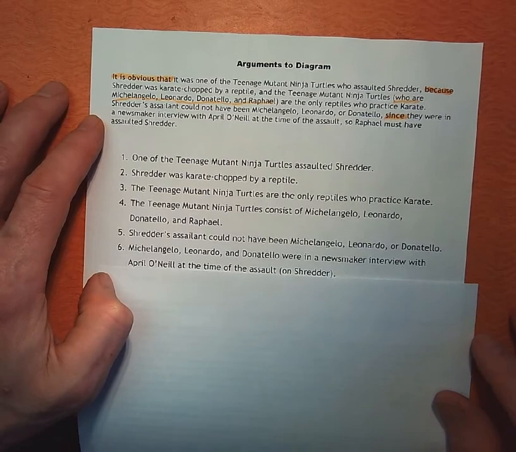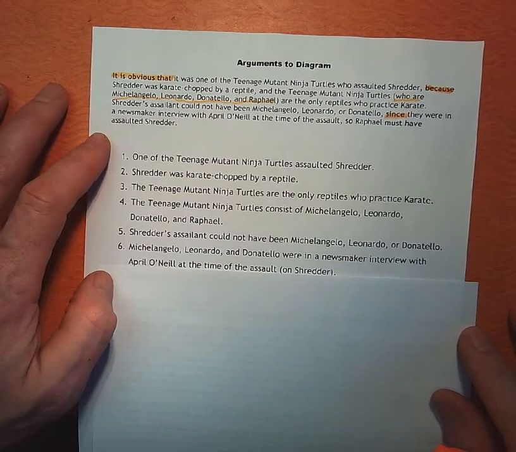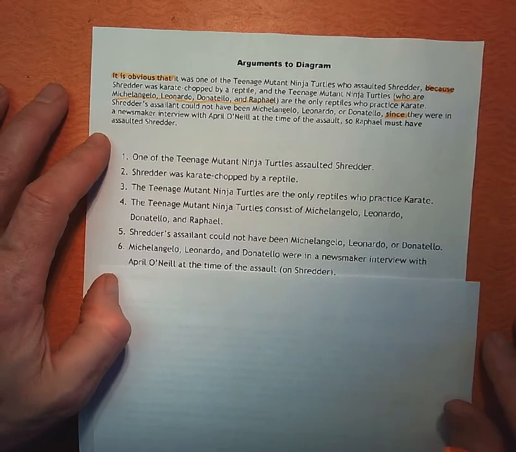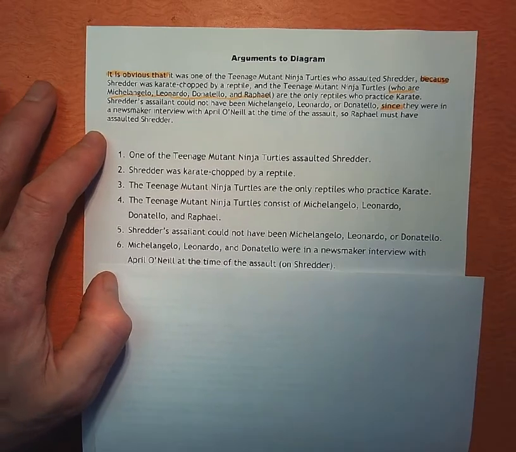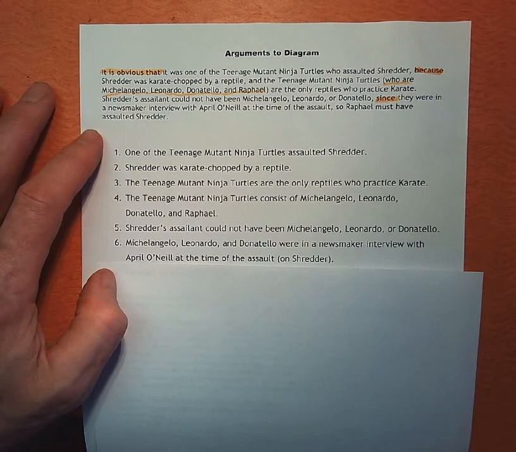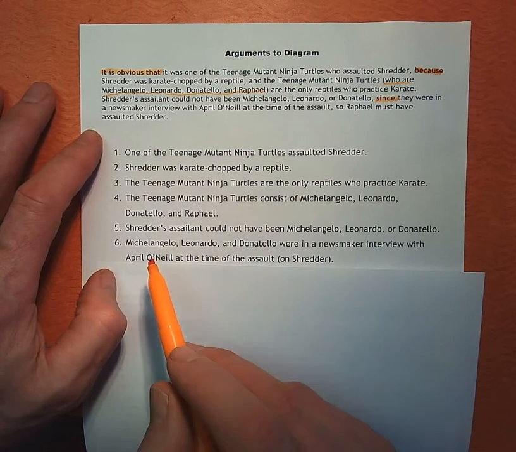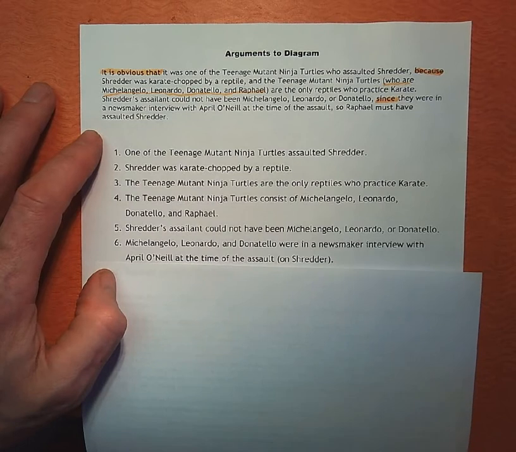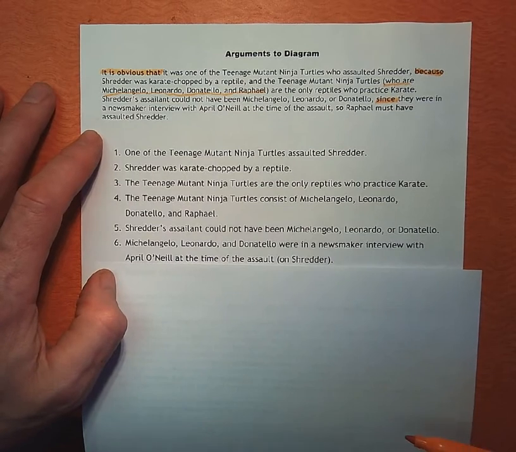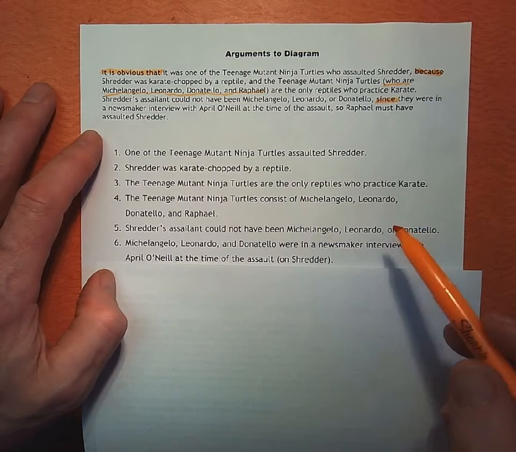Michelangelo, Leonardo, and Donatello were in a newsmaker interview with April O'Neil at the time of the assault. Now, you might think, well, couldn't I separate those out into separate propositions? So couldn't we say Michelangelo was in a newsmaker interview? New proposition, Leonardo was in a newsmaker interview, and so on. So in other words, couldn't I break this into three separate propositions? Yes, you could. There's no harm in that, but there's also no point to it, because we're treating them as a group, and the same reason applies to all three of them.